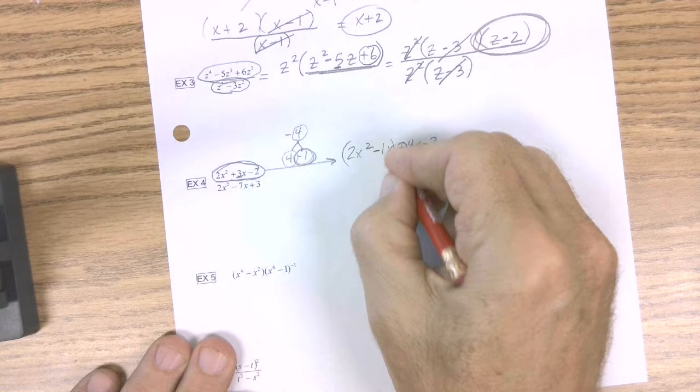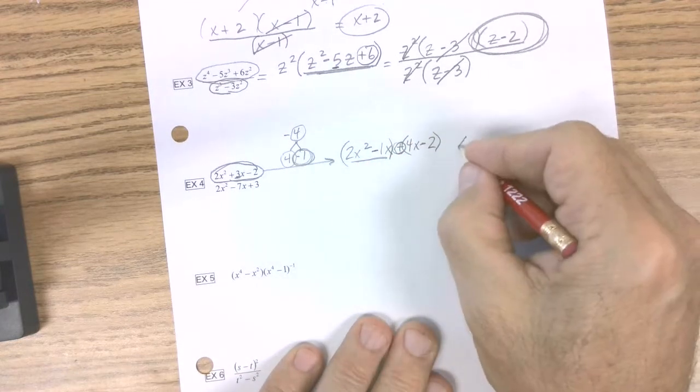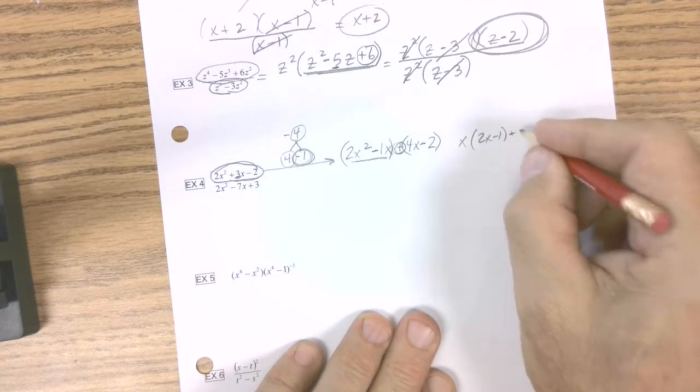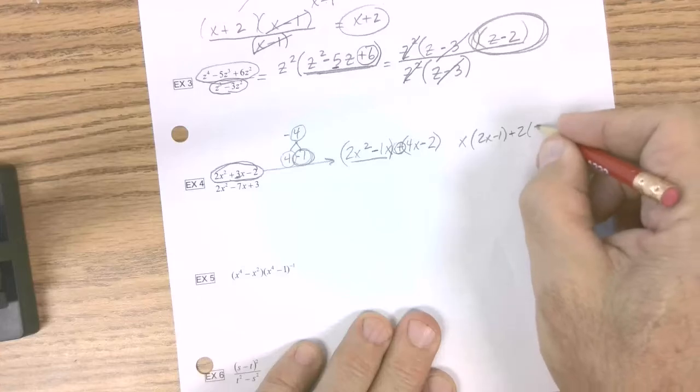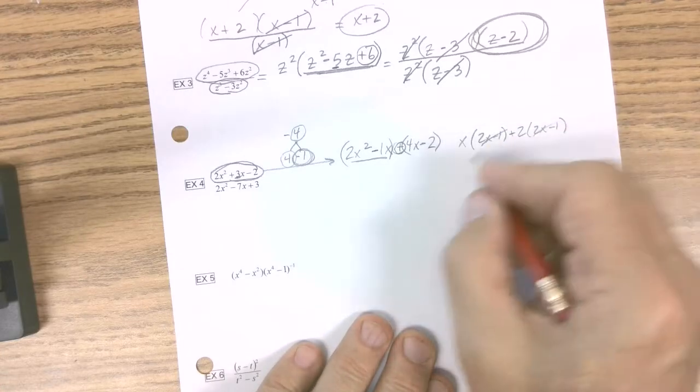Now we're going to insert our parentheses like we've been doing. Factor whatever we can out of there. X, 2x minus 1. Then we take a 2 out of here, and we're left with 2x minus 1. And so I take this 2x minus 1 out.